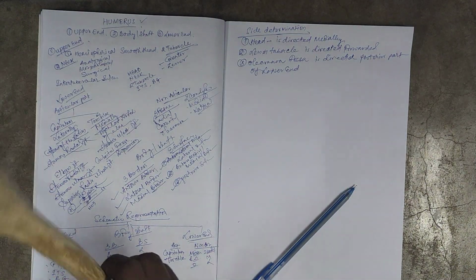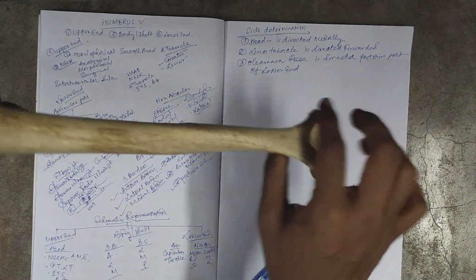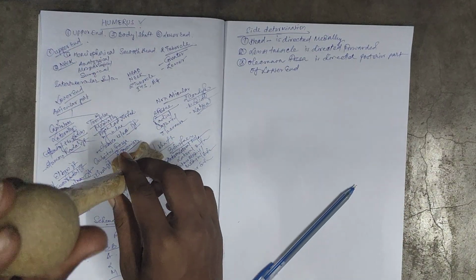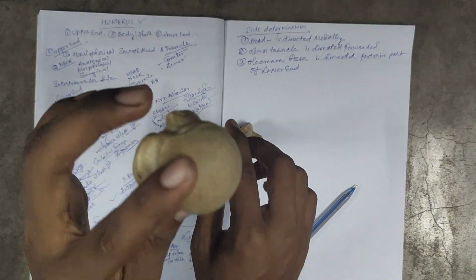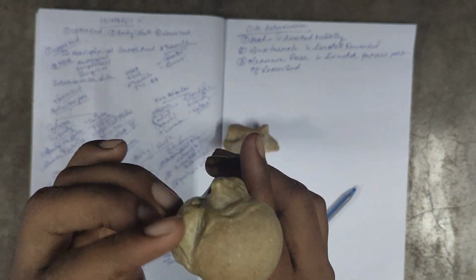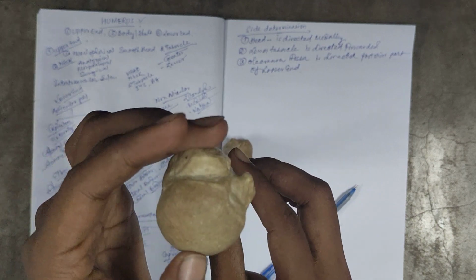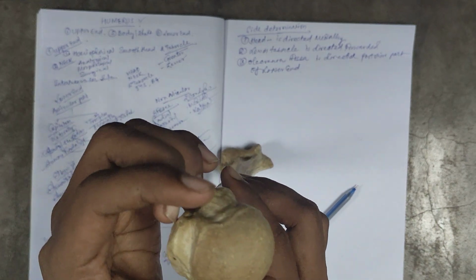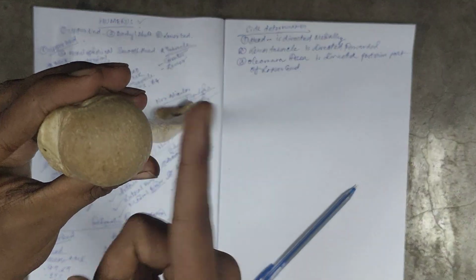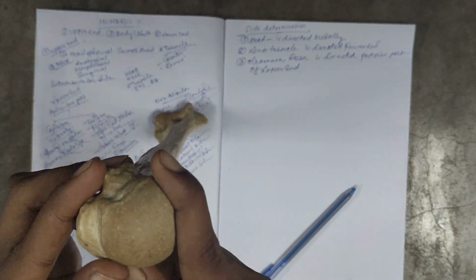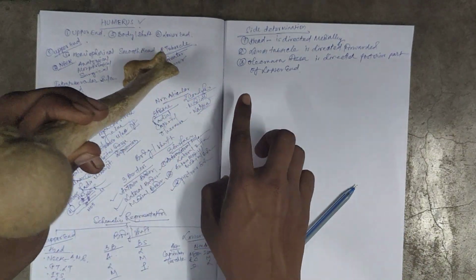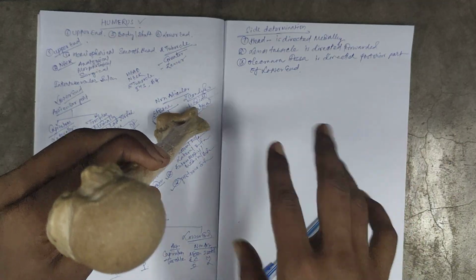Now side determination starts. So you can see this is a humerus bone, this is the head. The head is directed medially. We know the lateral and medial positions. So it is not like this, not like this; it should be like this. This is the medial position, this is the lateral position. Now the second point: the lesser tubercle is directed forward.